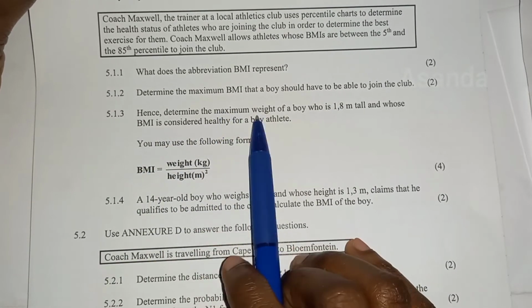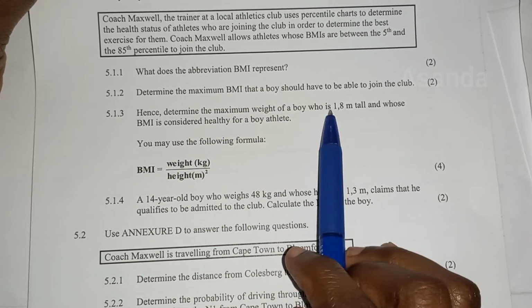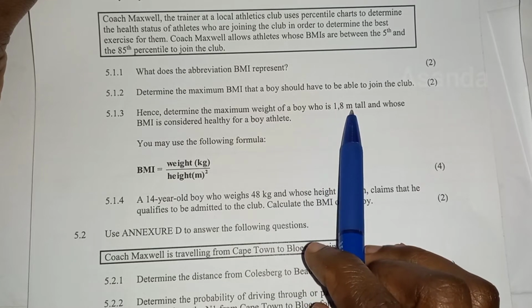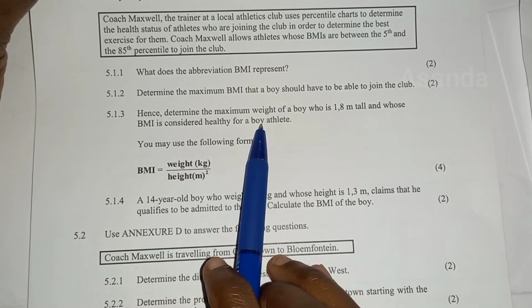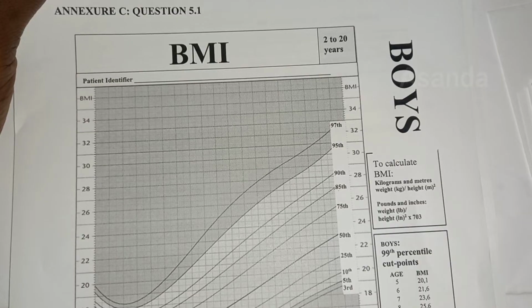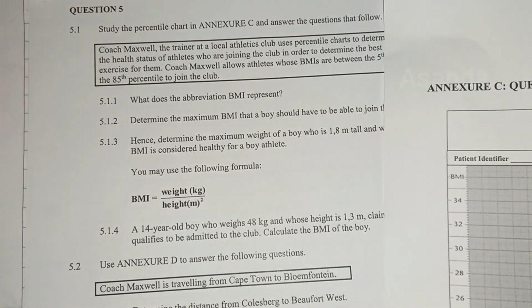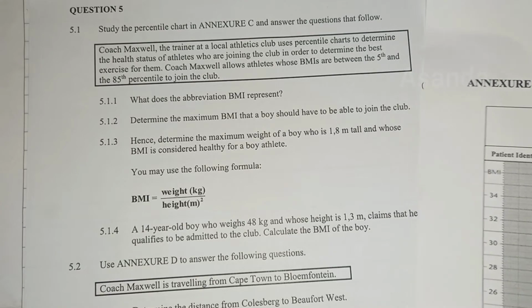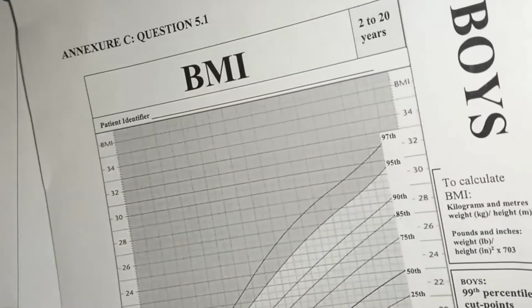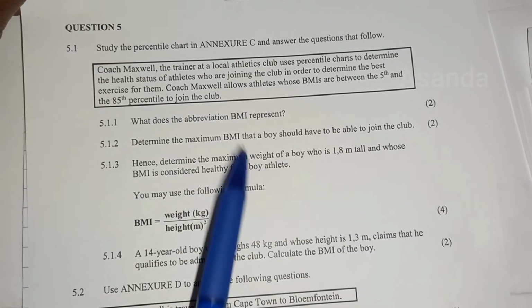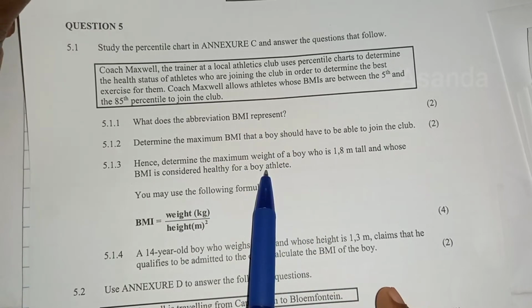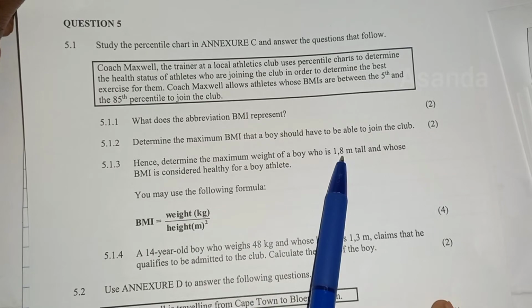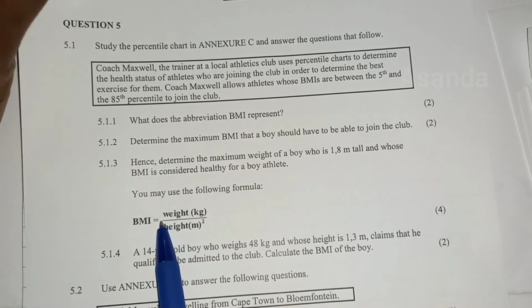Hence, determine the maximum weight of a boy who is 1.8 meters tall and whose BMI is considered healthy for a boy athlete. If the maximum BMI is 27 and the height is 1.8, we use the formula.